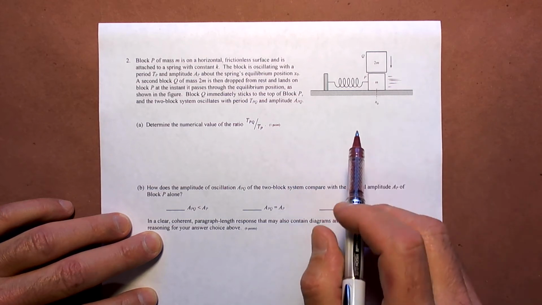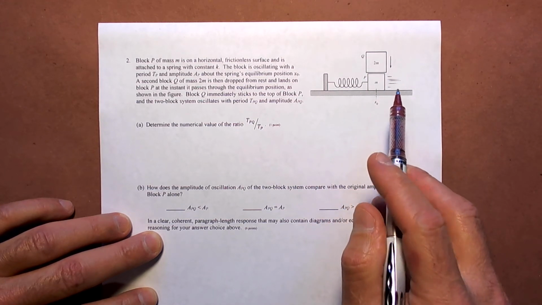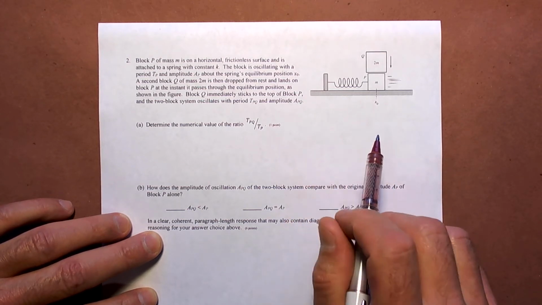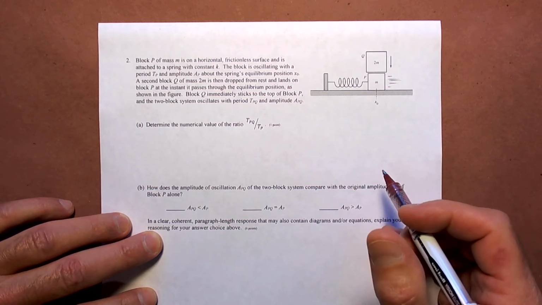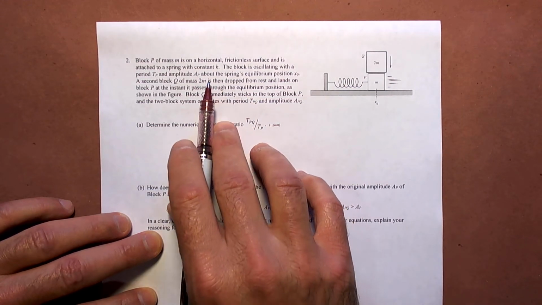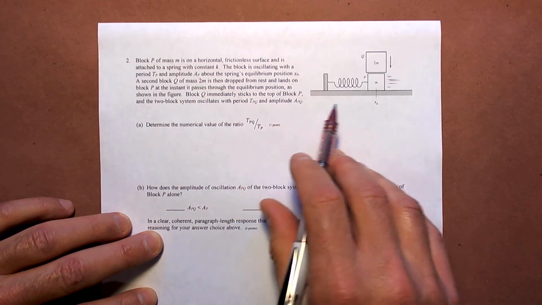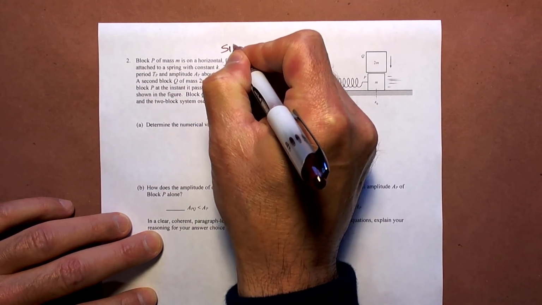Block Q immediately sticks to the top of block P and the two-block system oscillates with a period TPQ and amplitude APQ. So this is a good problem because it has three distinct physics principles involved. The first one we can identify is that the block is oscillating with a period and amplitude, and we have a mass spring system, so that should recall the idea of simple harmonic motion.